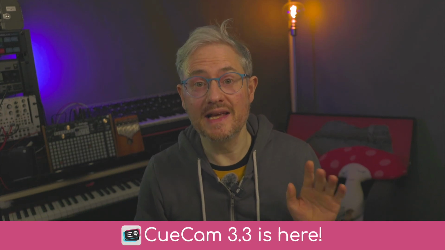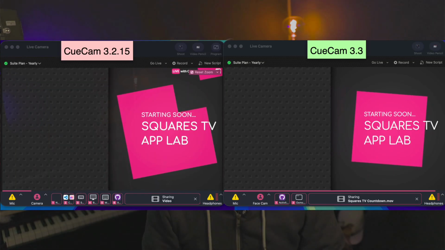CueCam 3.3 is now here. It now gives frame perfect, color perfect results. Screen shares have the right colors, videos don't glitch out when they start, and things like camera transitions are tightly locked to slide transitions. Even better, when we do find bugs, they're much easier to think about and fix.